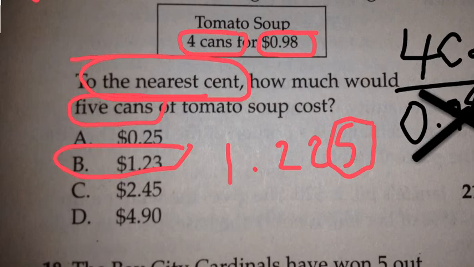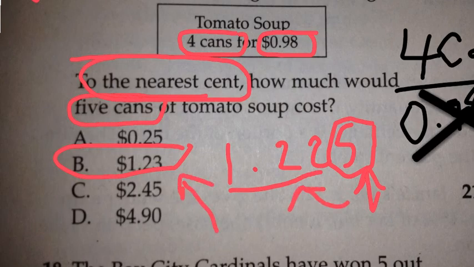So in this case, 1.225, that's close enough, because we don't have half a cent, obviously. So this is $1.22, but we don't have half a cent, so we round it up to $1.23. Okay, so final answer is letter B, and that's $1.23.